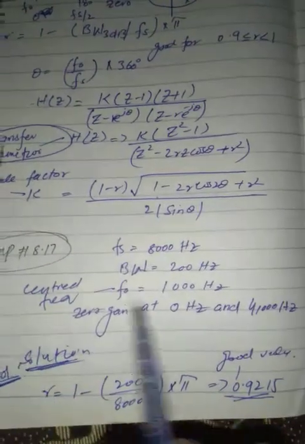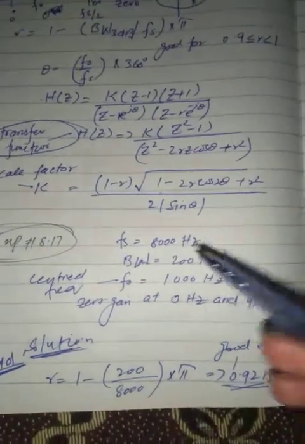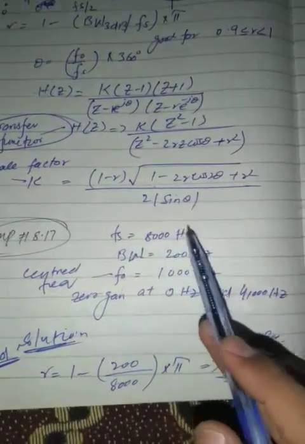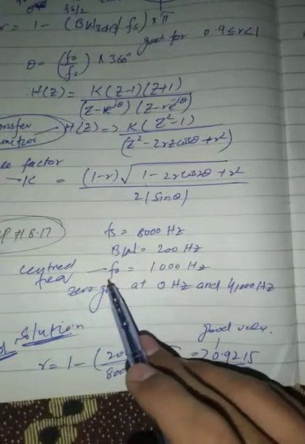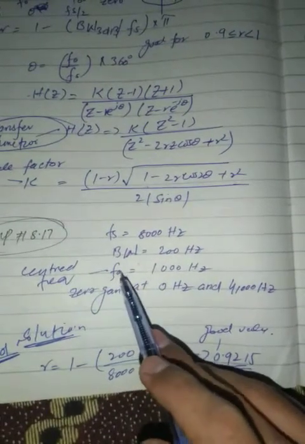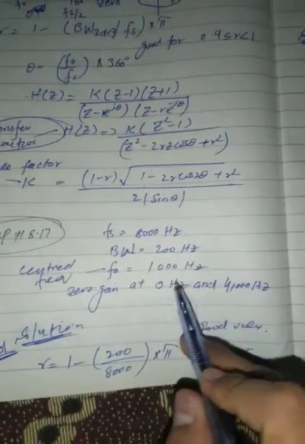Let's take the example 8.17. I am given that the sampling frequency is 8000 Hz, the bandwidth is 200, and f0, the central frequency, is 1000 Hz.